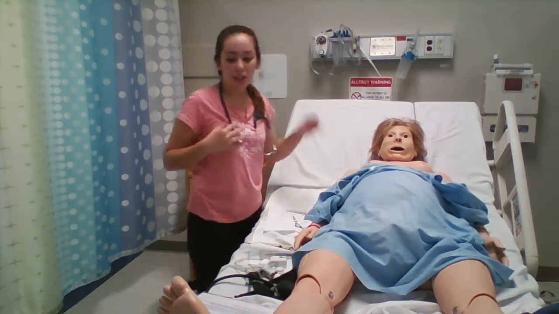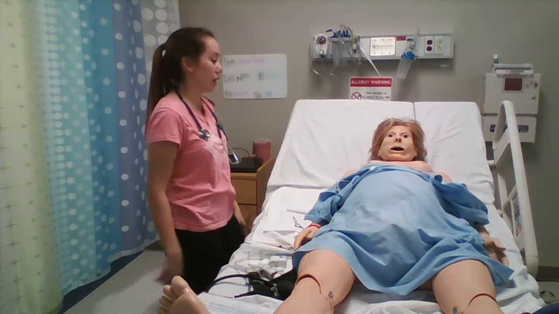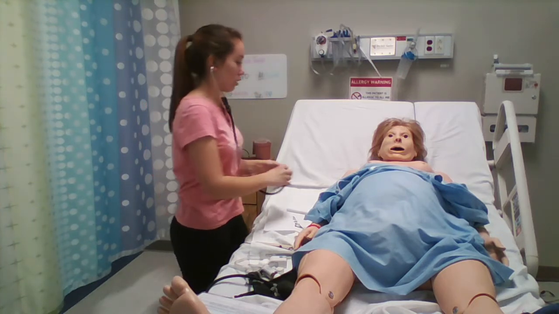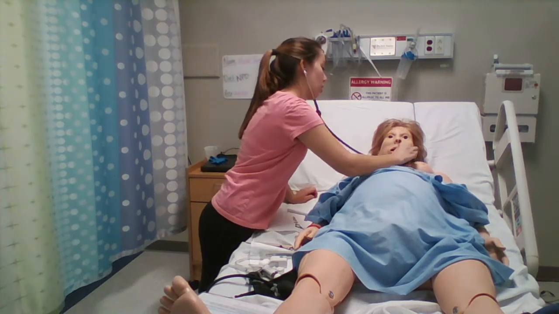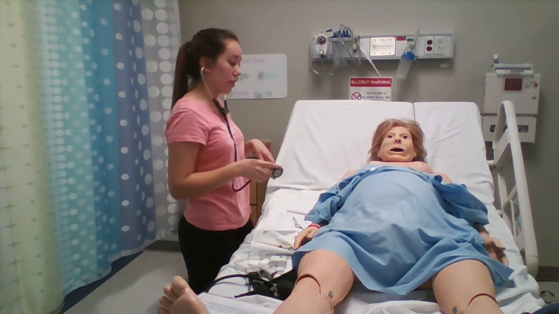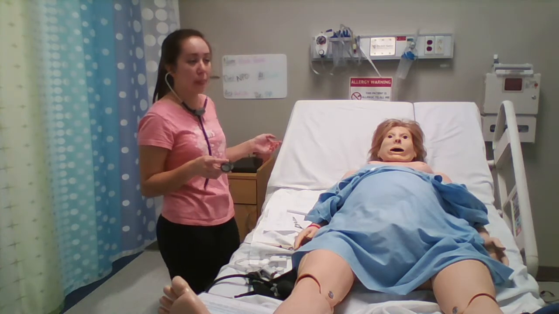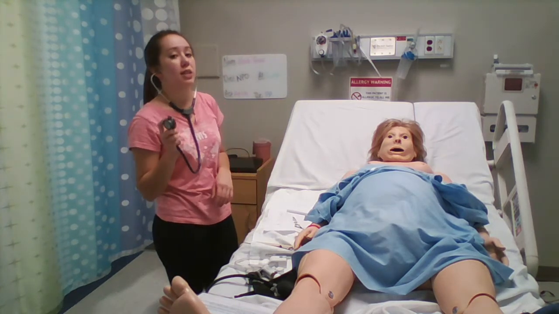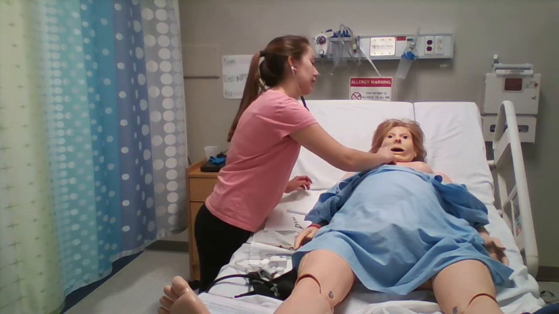Then for anterior chest, I would auscultate anterior chest for breath sounds. There'd be 8. And then I'll auscultate the heart for rate, rhythm, S1, S2, lifts, intensity, frequency, timing, splitting, S3, S4, or murmurs. So there's 5 spots there.